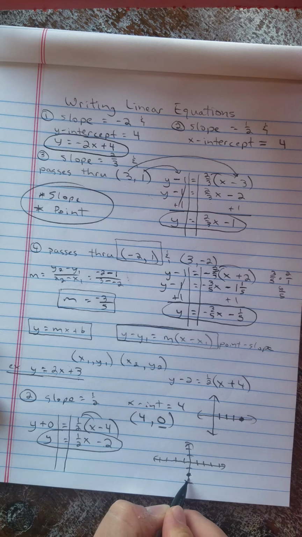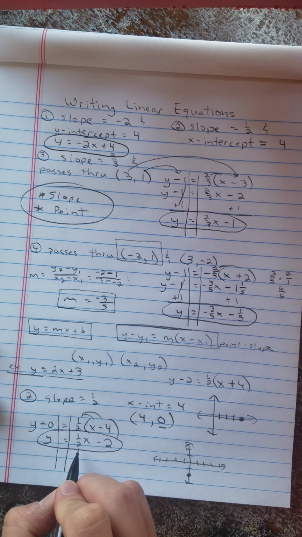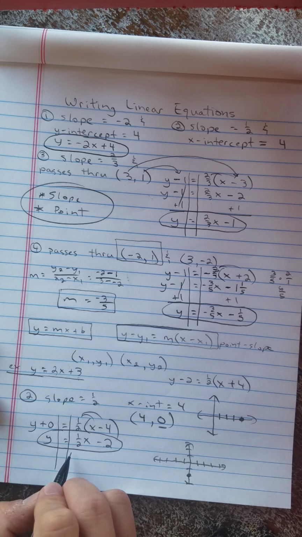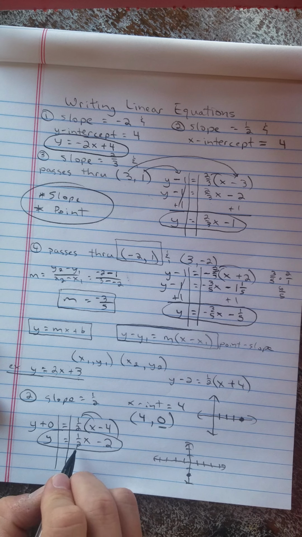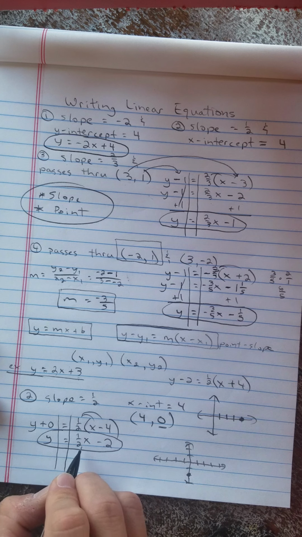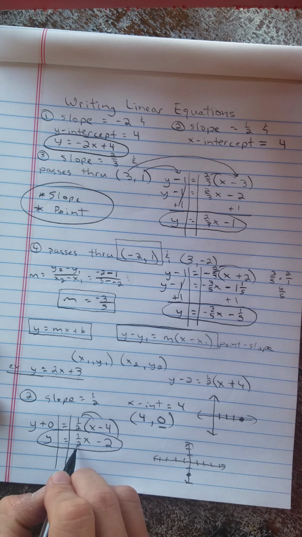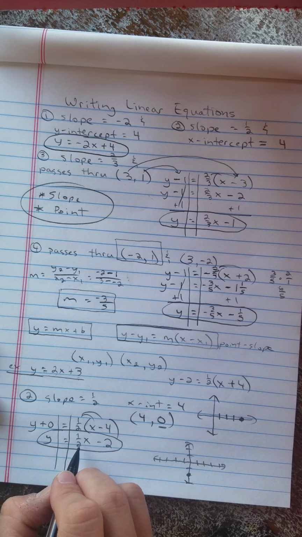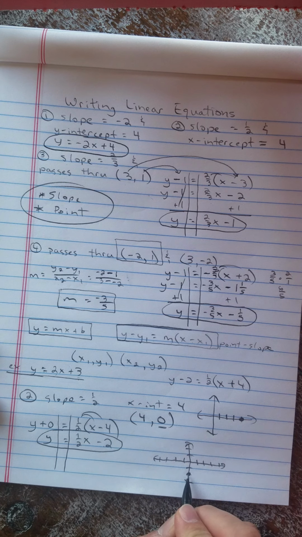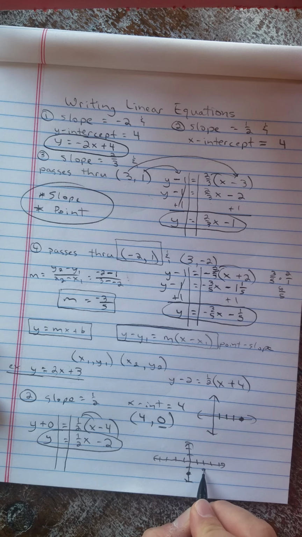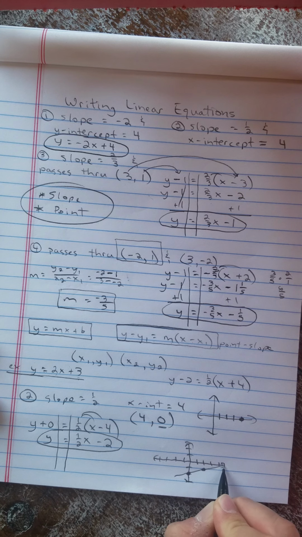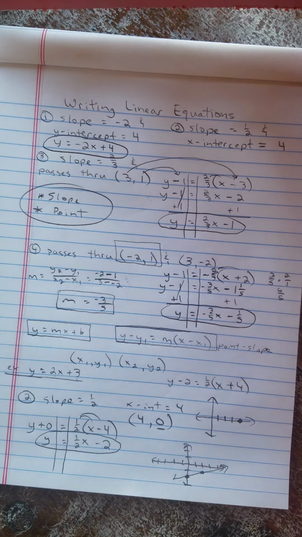And then from that point, we use our rise and our run. For this example here, number 2, the one I'm going off of, my rise is 1, my run is 2. So I rise 1, meaning go up 1. I run 2, meaning go right 2. So one more time, it's up 1, right 2. From this dot, up 1, right 2, put a second dot there, draw your line.